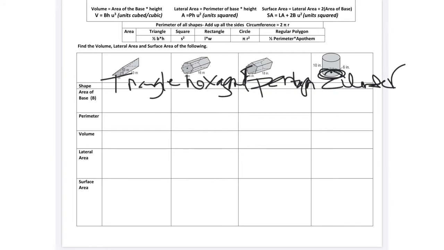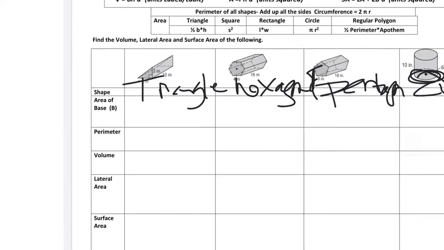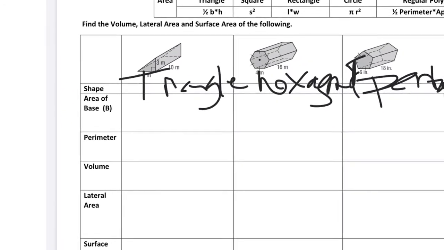So when you're doing these, you have to go back to the formulas we did earlier on in the year. Okay? So area of a base. The base is a triangle, so it's 1/2 base times height, which in this case is 3 times 4. So 3 times 4 is 12 times 1/2. We're going to get 6 meters squared.